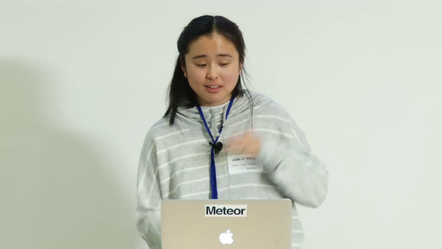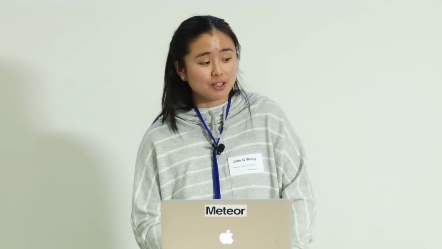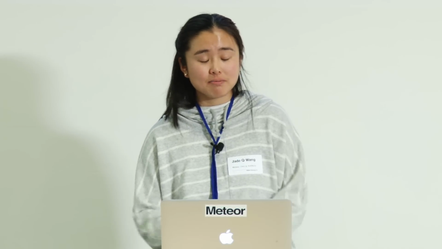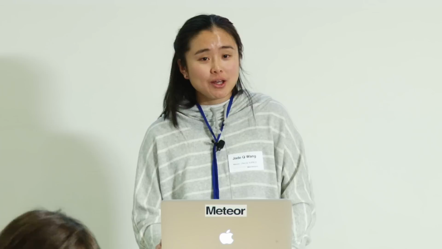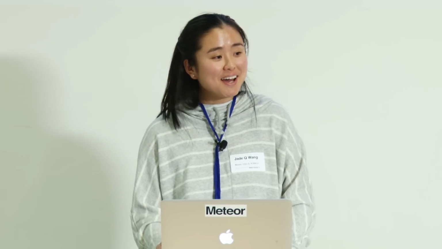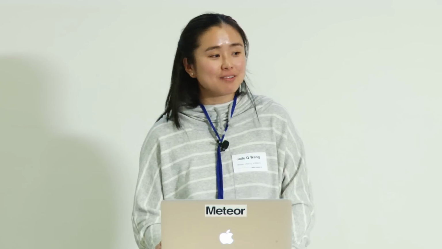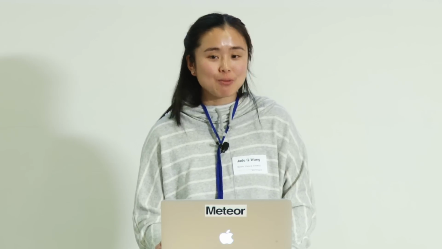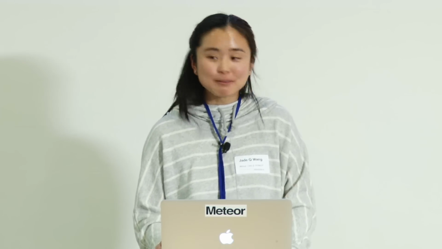What was your greatest frustration writing your first Meteor app? Not being able to find examples of things that I wanted to do. And so having Atmosphere packages available is really great and a godsend. However, not all Atmosphere packages are equally documented. So the lack of documentation is probably the most frustrating thing.